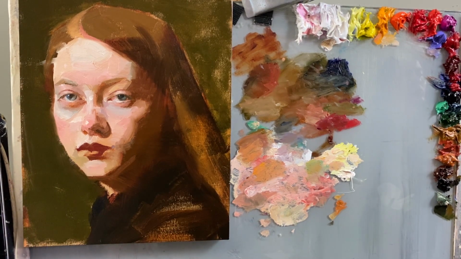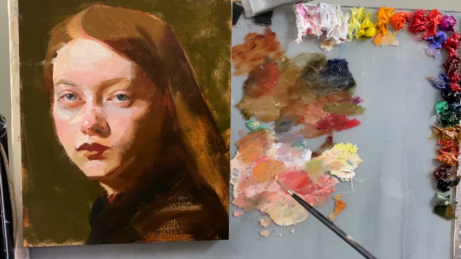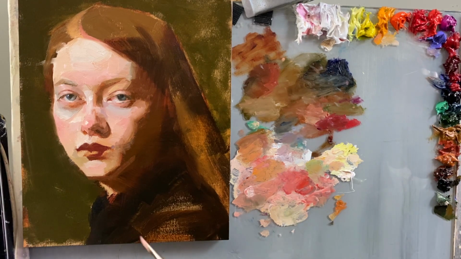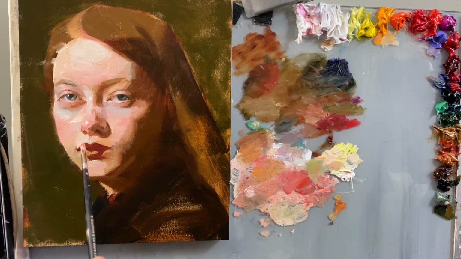Okay, something like that. And then I'm going to take just cadmium red light, for example, mix it with white, even add a little bit of yellow. I want that color to be as close to my skin tone as possible. Let me try what that looks like.